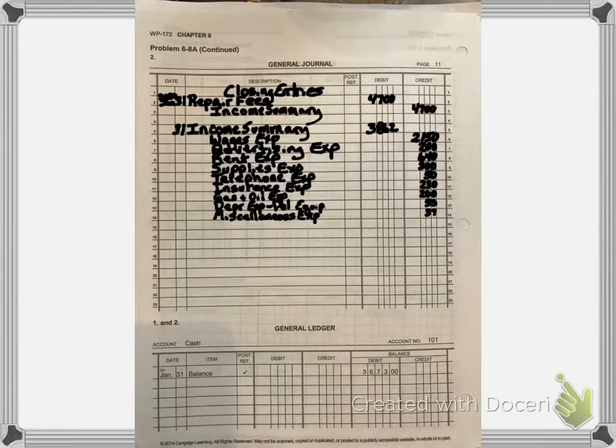So capital is always the other half of this entry. So we will debit income summary for $838, and we will credit the capital account, and it's Don Megafin Capital here.